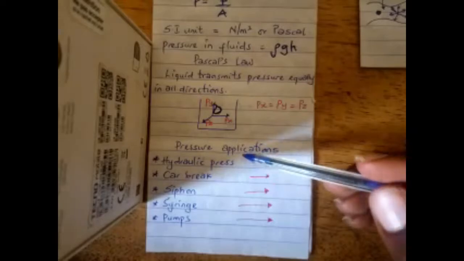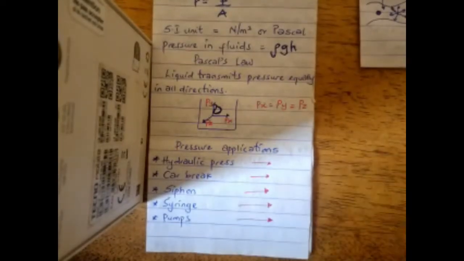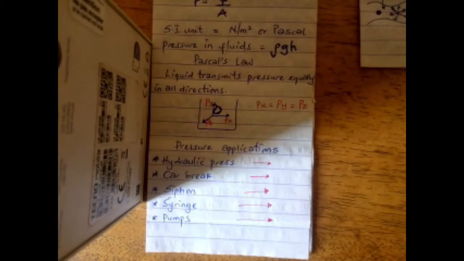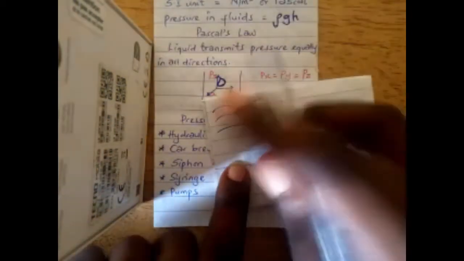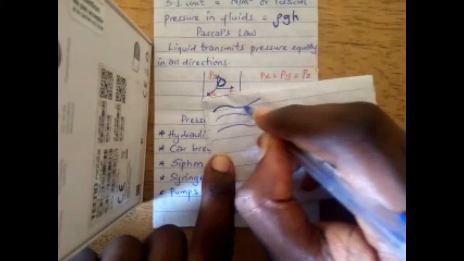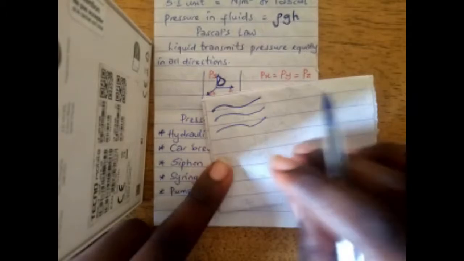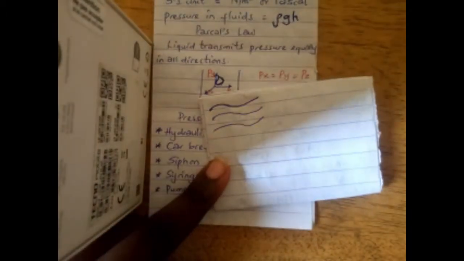So we'll be looking at applications of pressure. But before I look at applications of pressure, I have to talk about some properties of pressure in liquid. So you have a body of liquid, let's say water, which is a standard fluid.